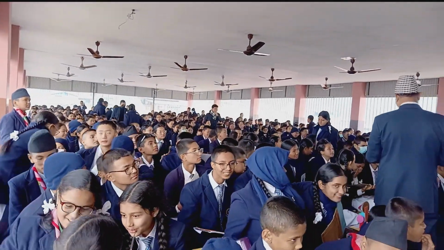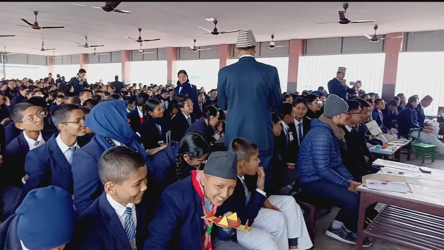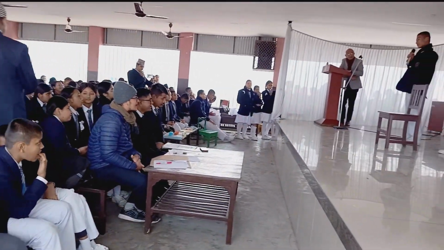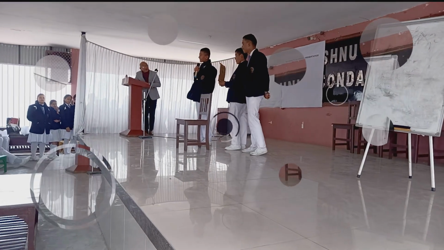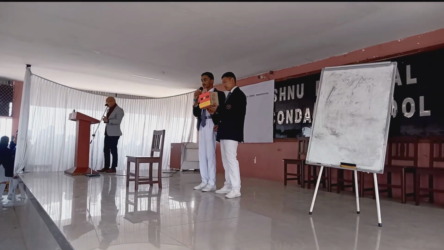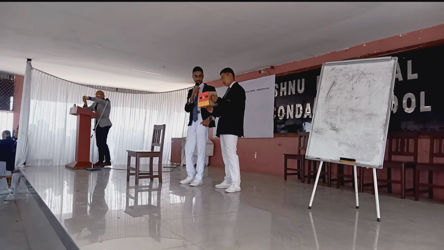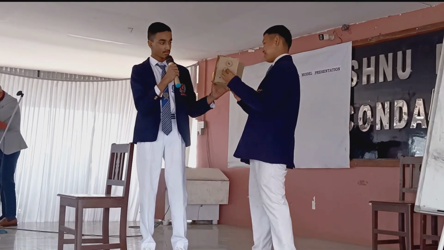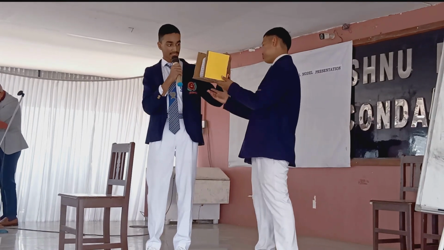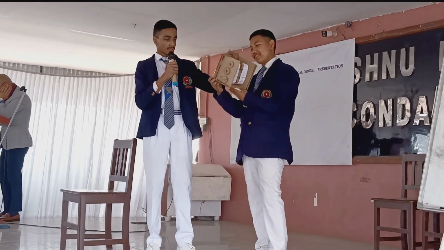My name is Kumar, I'm from class 8. Today I'm going to show the model presentation of different kinds of triangles. Here from grade 8, representing my model of square indicators. In this model, I have used wheels that help me to show the squares.